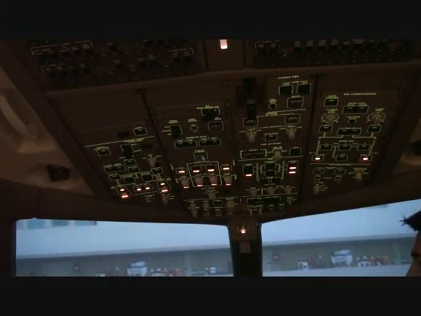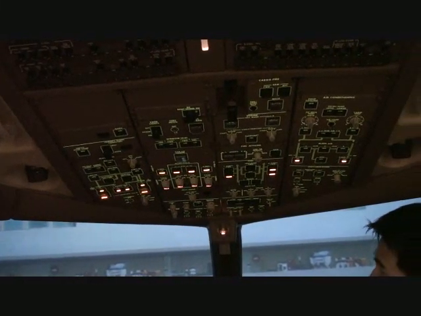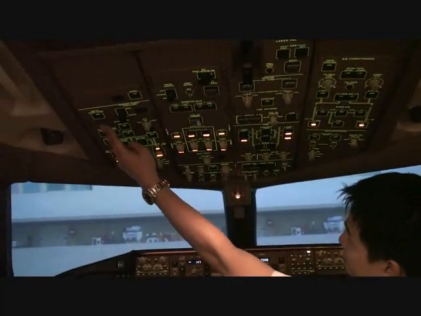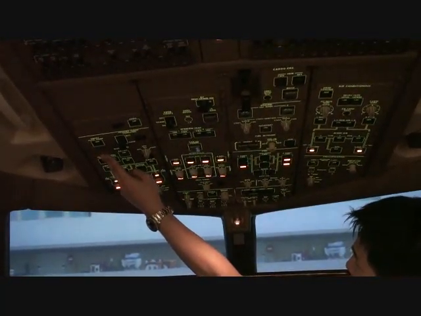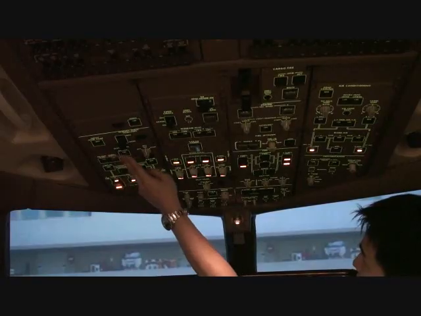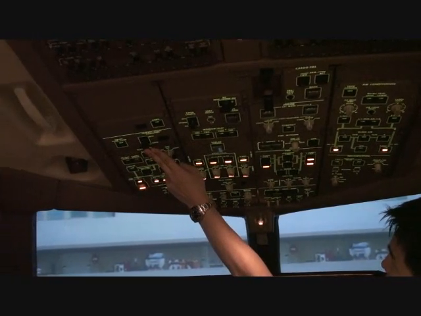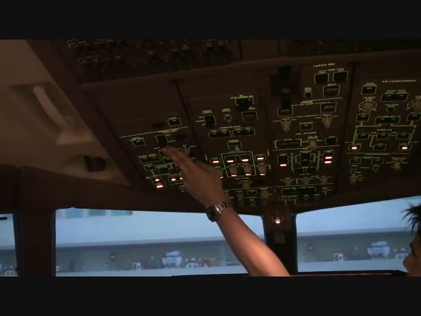Procedure CM2. Thrust asymmetry compensation switch, auto. Primary flight computer disconnect switch, guard closed. Verify that the disconnect light is extinguished.